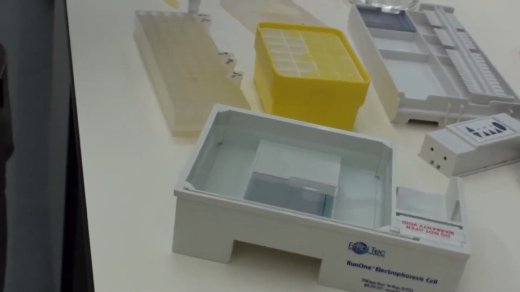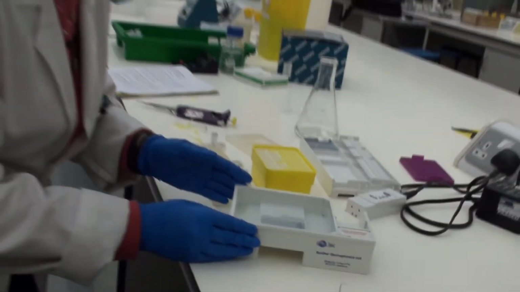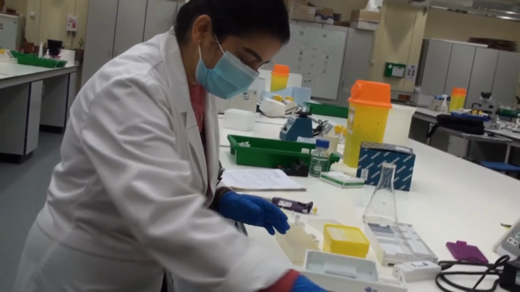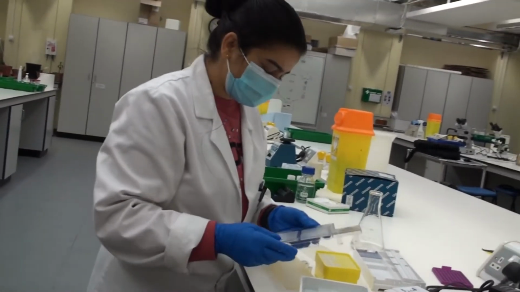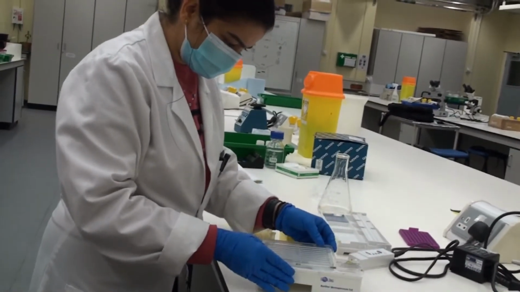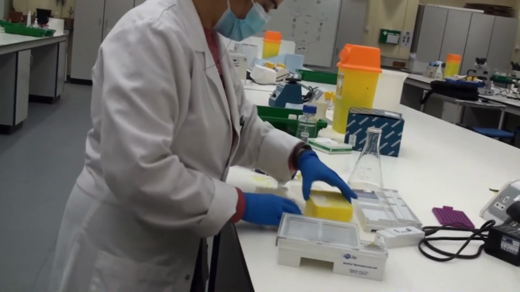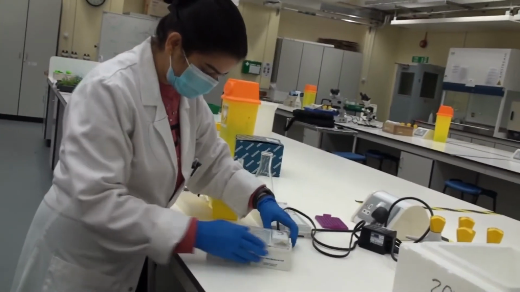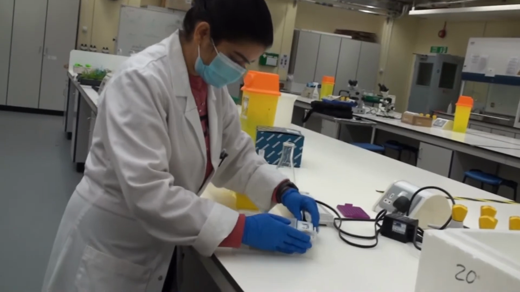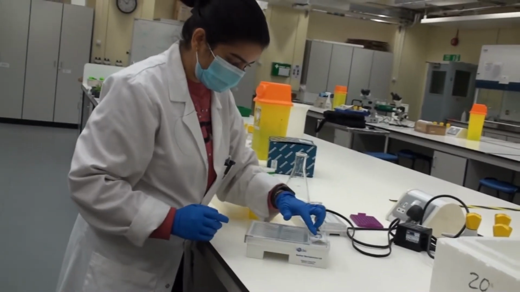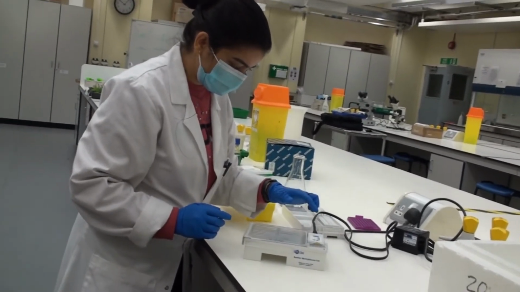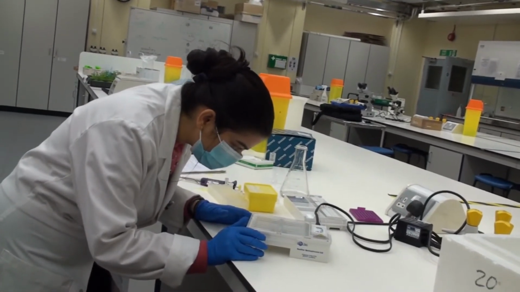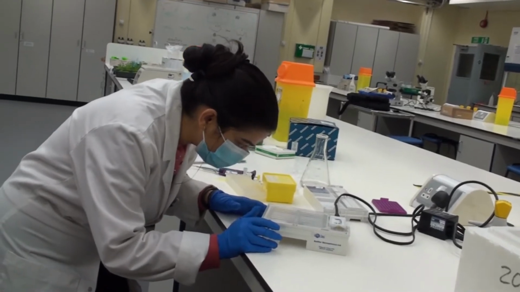So this is done, and I can see the buffer has submerged the gel, so I'll close it now. There's an on button, I'm pressing it, and then we should see some bubbles. Yeah, I think I can see it.